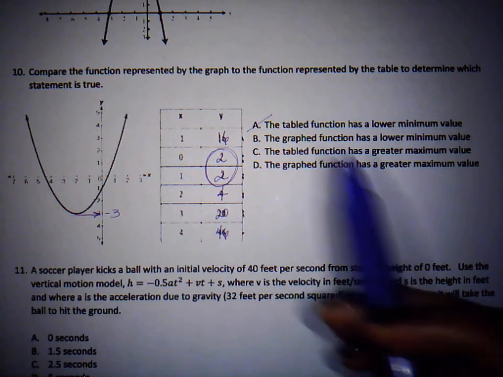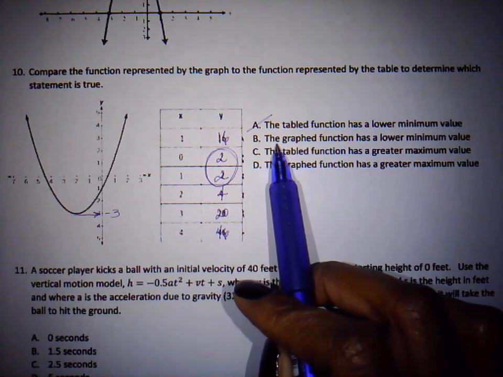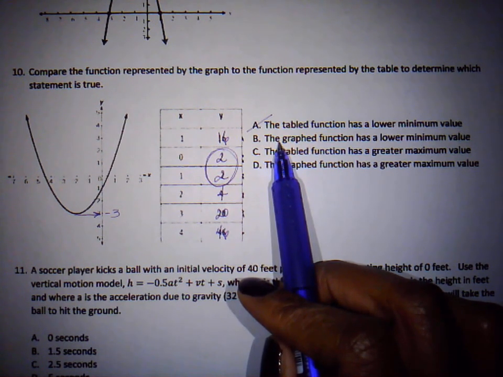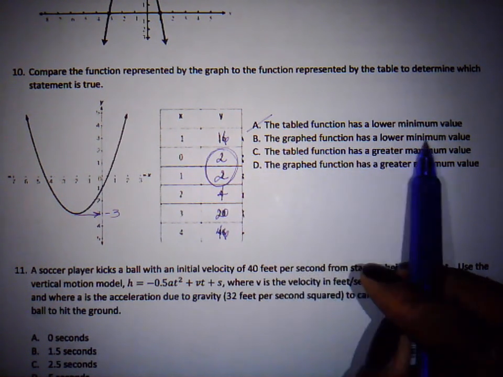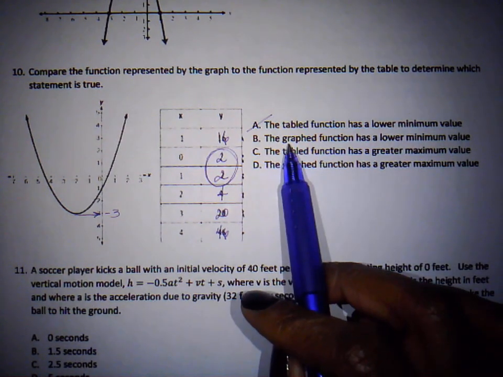Answer choice B says the graphed function has a lower minimum value. Okay? Actually, that's true.